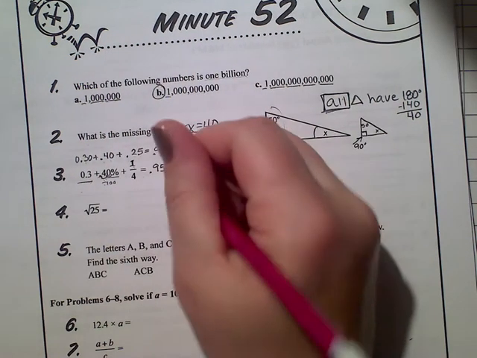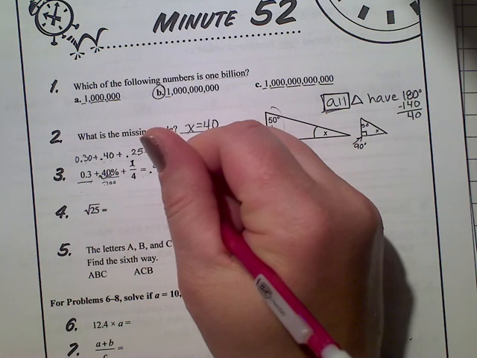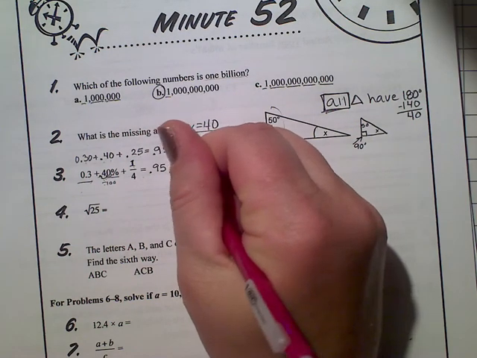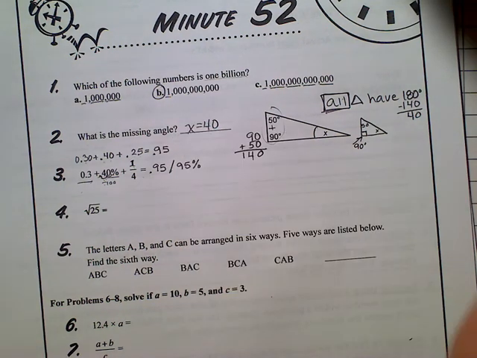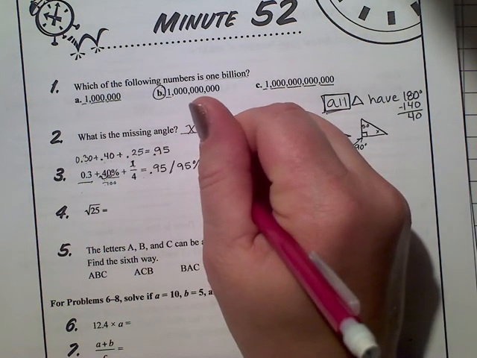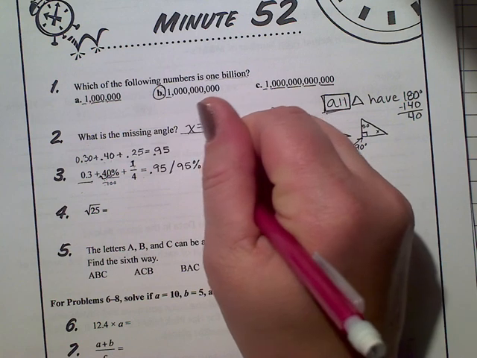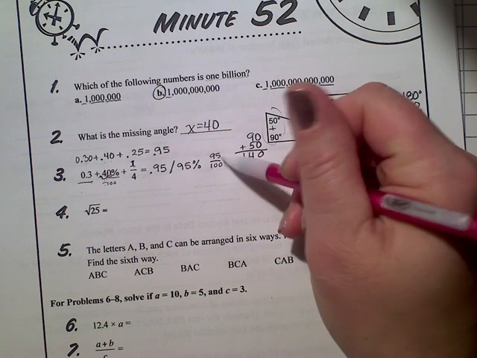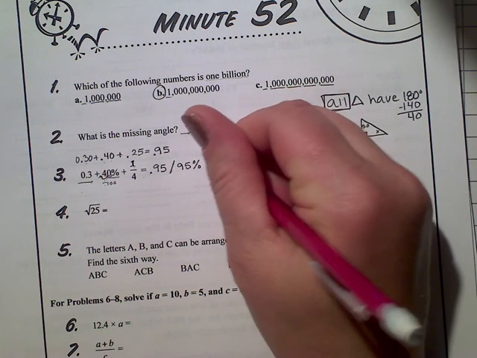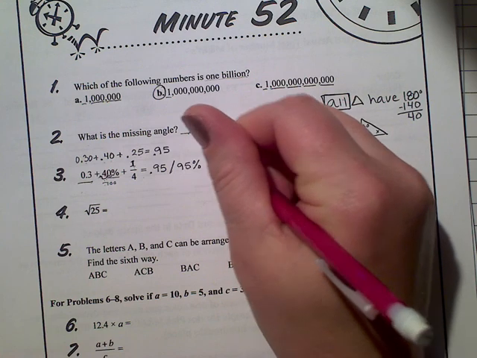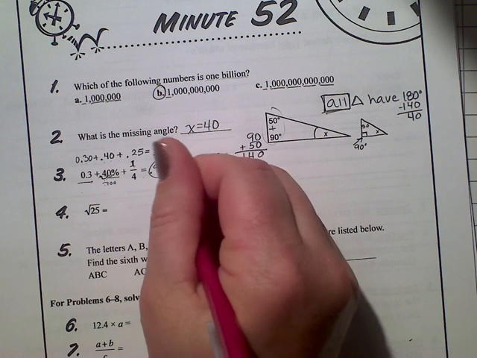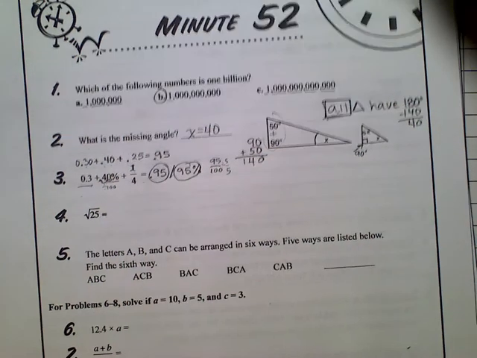If you were doing percentages, you could have turned this into 95%. And if you were going to do a fraction, you could have had 95 over 100. And if you wanted to simplify that, think of a number that goes into 95. You could divide it by 5. But this is either of these, A, B, or C are correct.